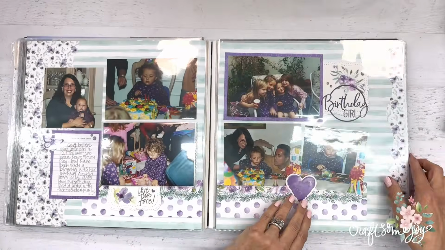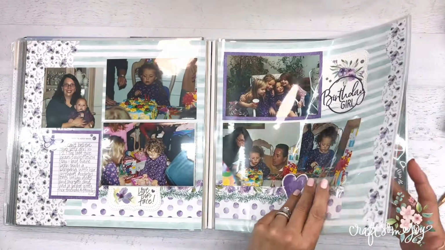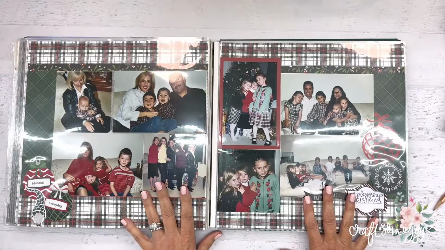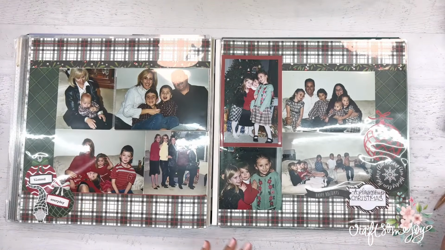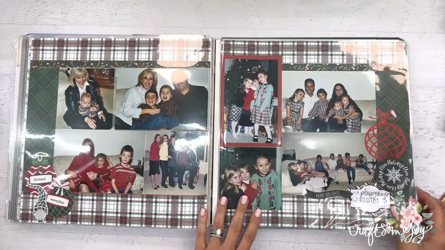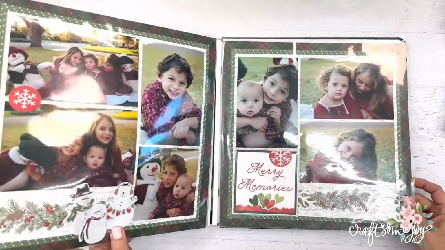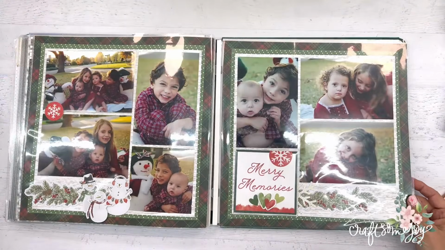And the same, I've got some miscellaneous pages done back here for Christmas. You can see this was Merry Little Christmas. So this was quite a while ago. I did these pages. And this was another one.